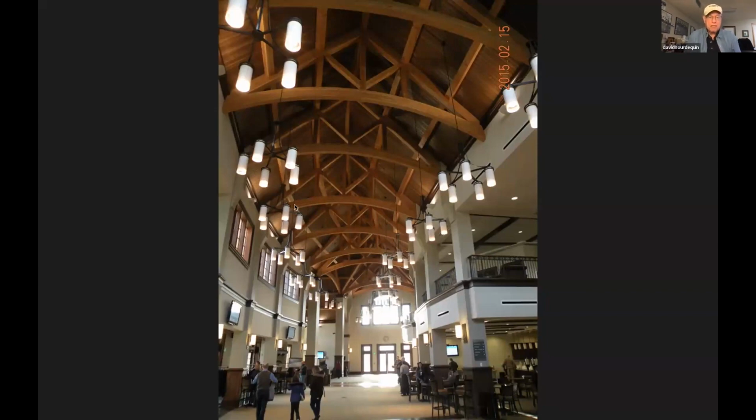I did this with Harmony Timber Works. Gosh, I don't know how many years ago, and this was all glue laminated. Every component in here was Doug fir glue lam, and it was probably the largest glue lam job I'd ever done.